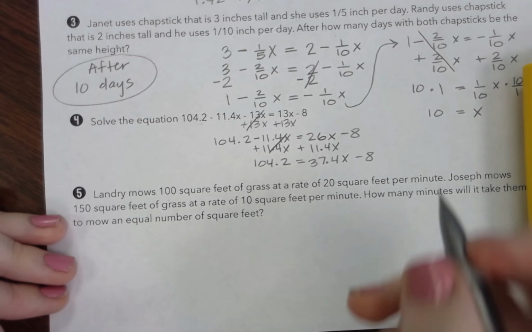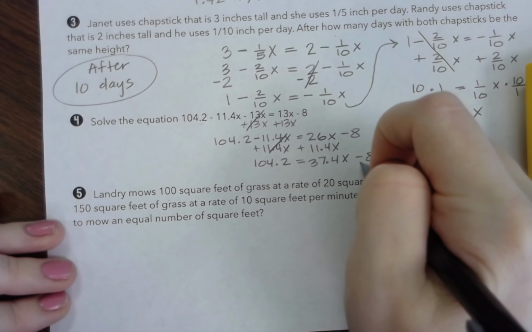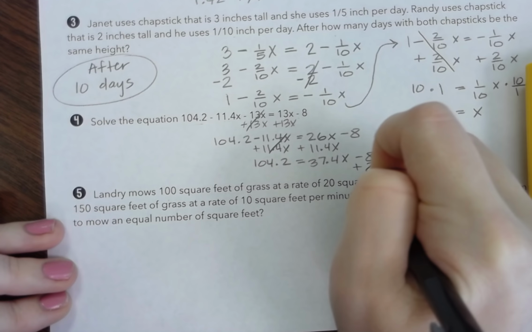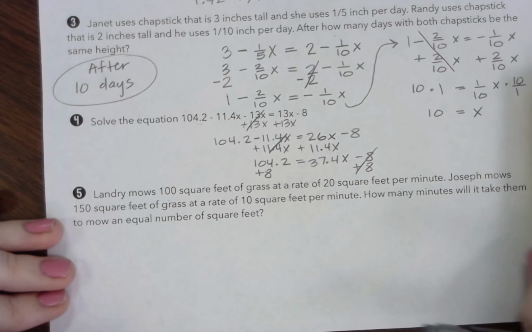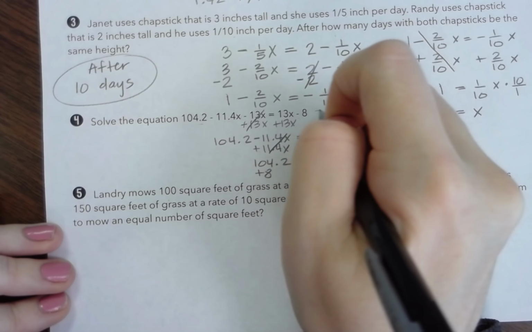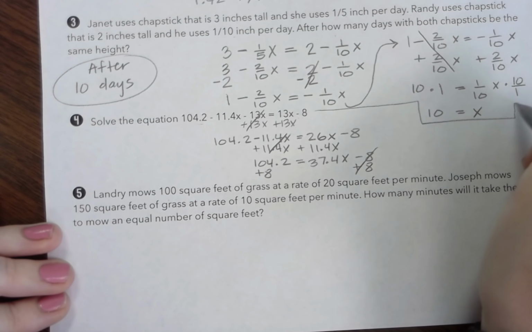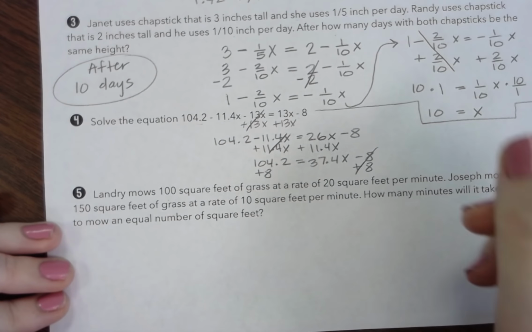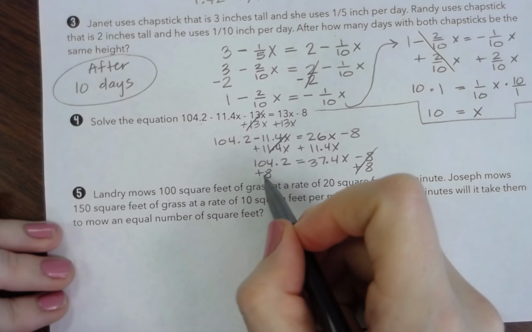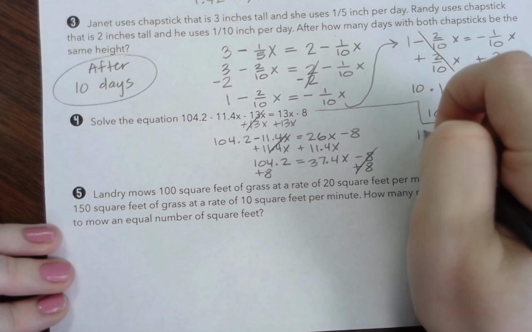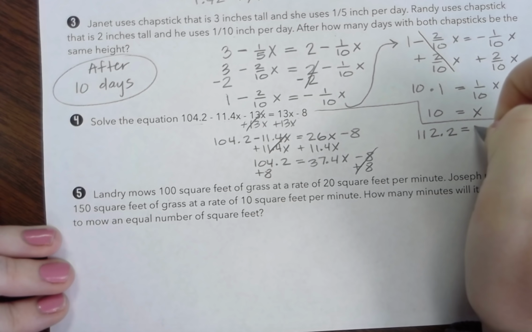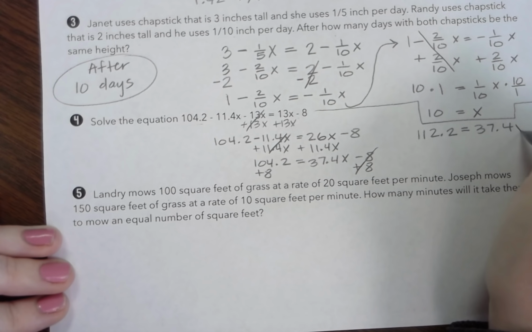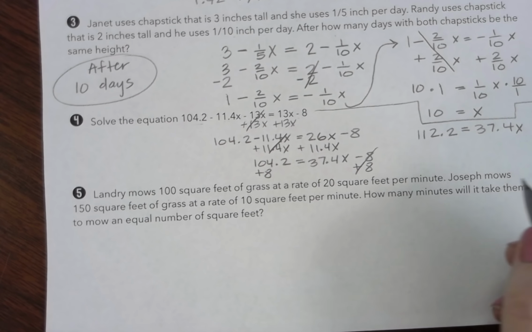So now I'm going to add 8 to both sides, and I'm going to move my work over here. So if I add 8 to 104, I get 112.2 equals 37.4x. Now I just have this one-step equation.